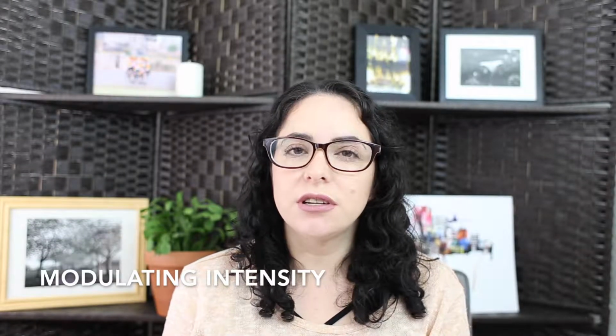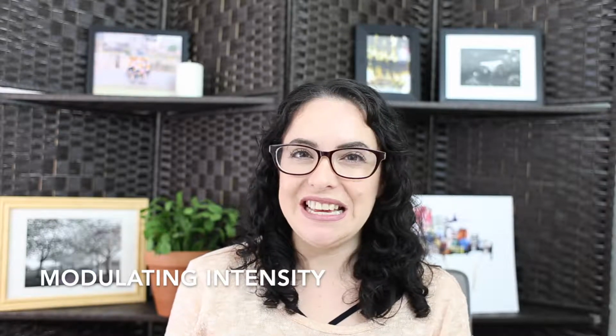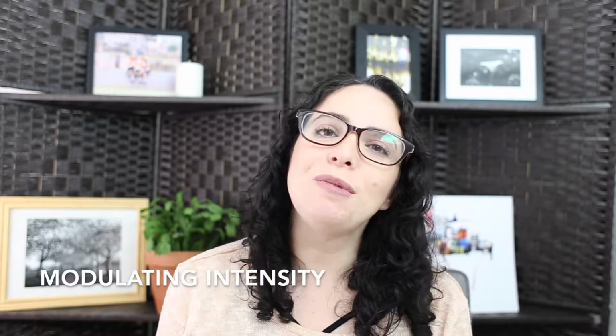And the next skill we're going to talk about is modulating intensity. So modulating is kind of wavering. It's finding where to go. So this will be on a scale of 1 to 10. Modulating is the idea that you're able to change between a 1 and a 2 or a 1 and a 10 and work your way through it as needed.